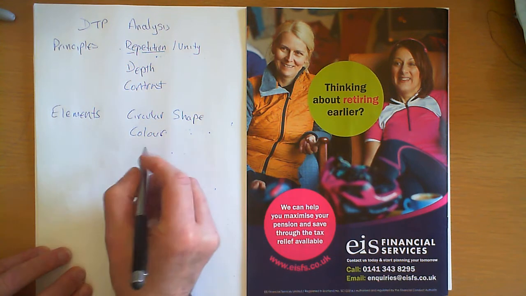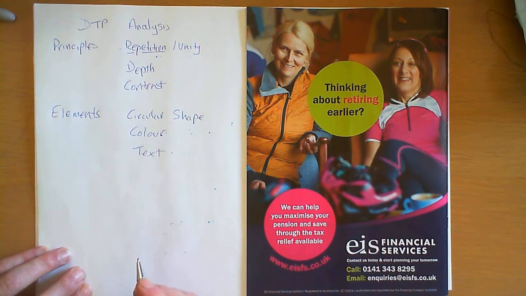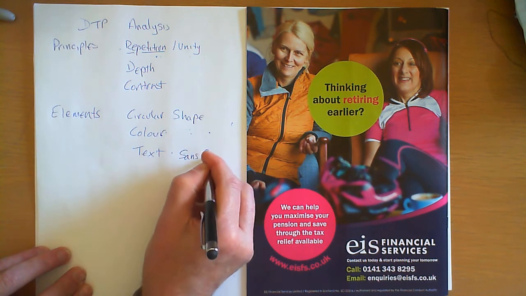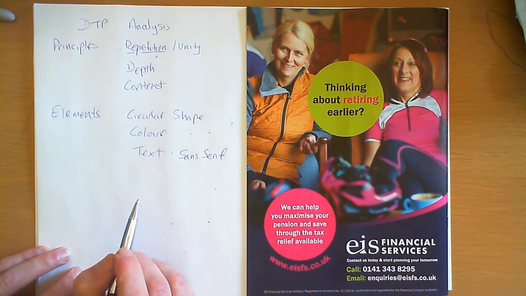The other element that we're going to look at is simply text. Once again, text is our go-to element if we can't find anything else. Our text is very simple across here. They're all standard sans serif fonts. None of them are serif fonts. Remember, serif fonts tend to be used when it's long blocks of text that you have to read. When it's short, snappy bits of text, we tend to use sans serif. Remember, sans serif means without the serif or without the little flicks on the end of the letters.